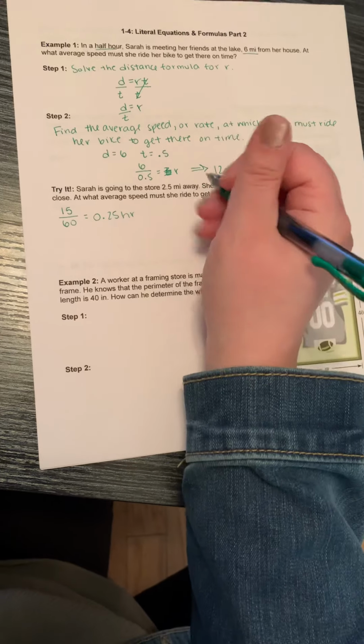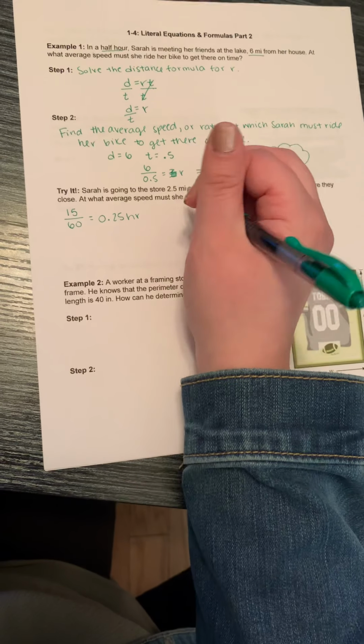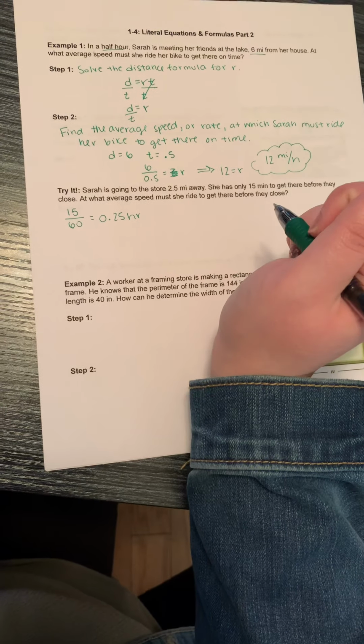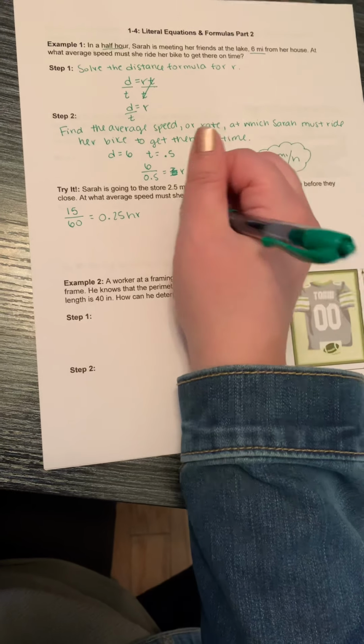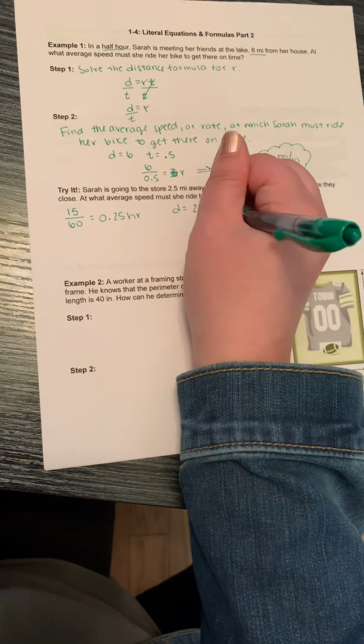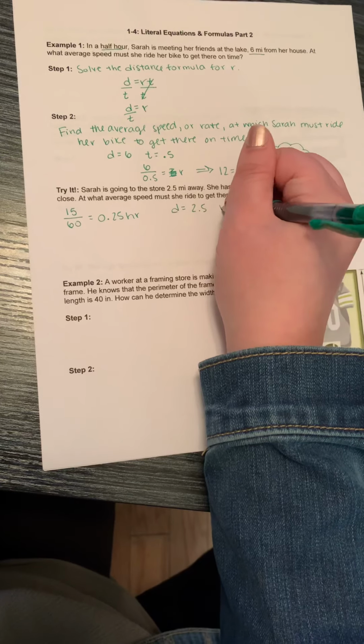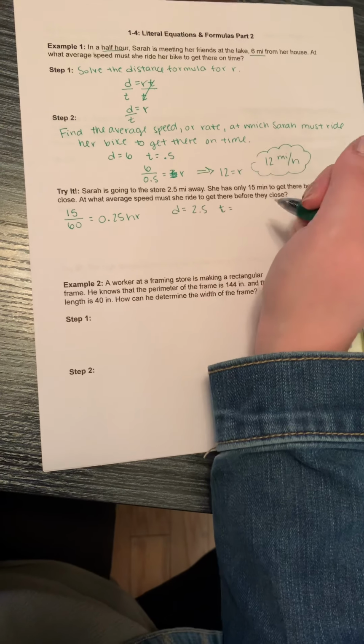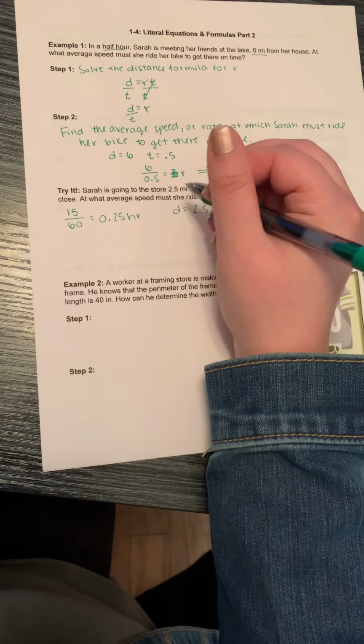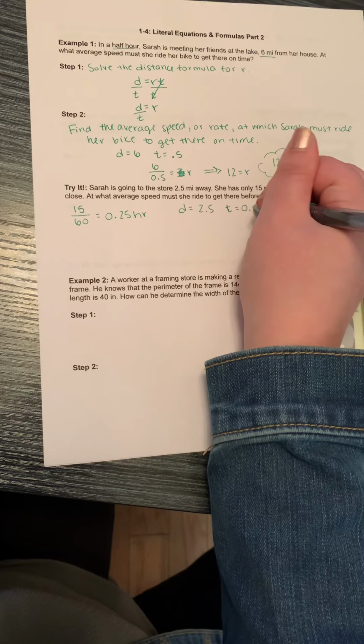hours. So I'm going to use the same formula as before. So my distance is 2.5 and my time is 0.25.